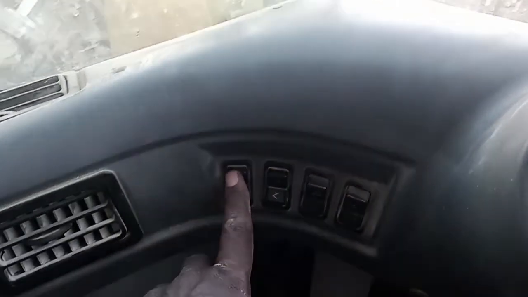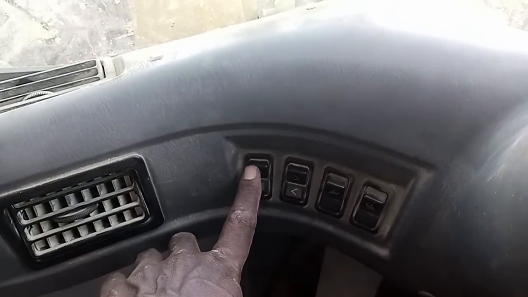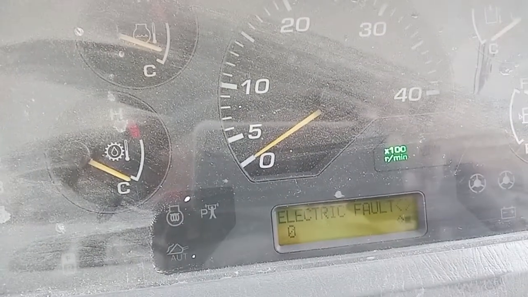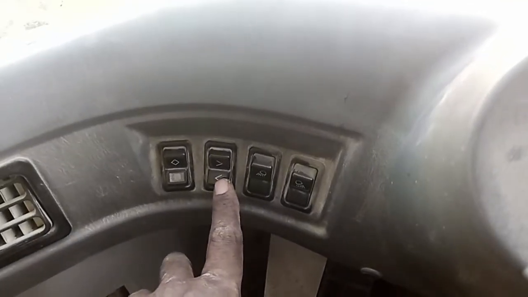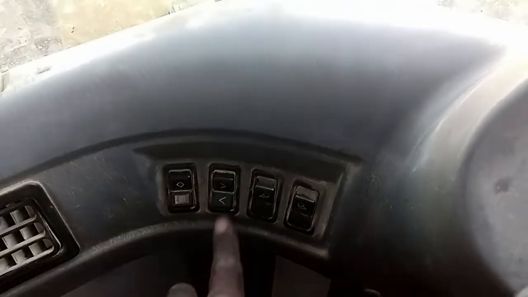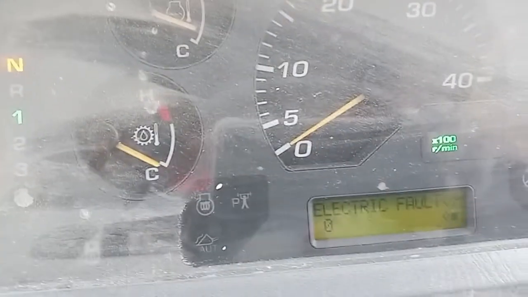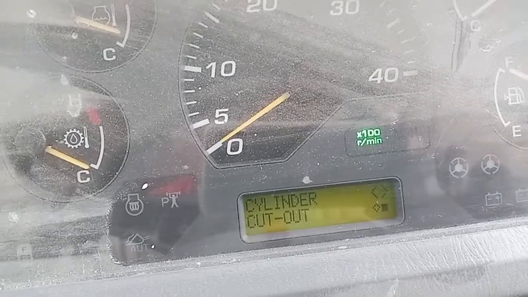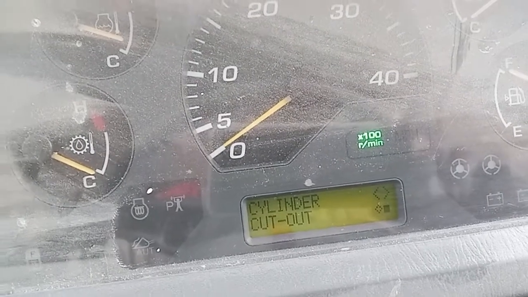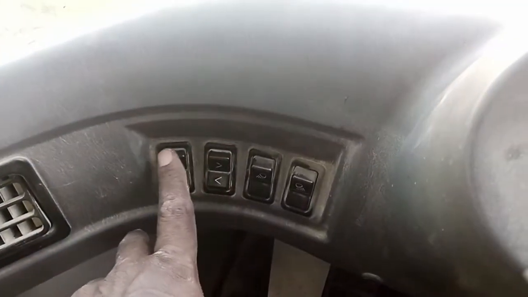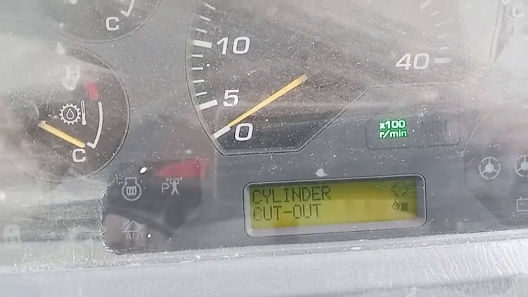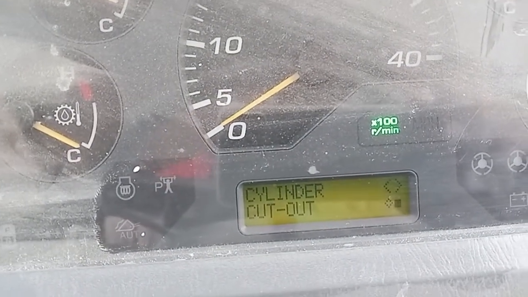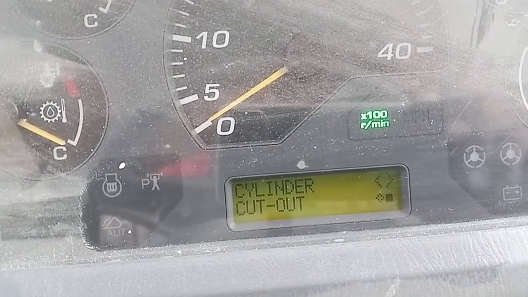I press this button, and then I reach this screen. This is the electrical field, and I press this button, next. So I will reach the cylinder cutout. I reach the cylinder, so by using this button I select it. Now I press the execution button. This is the cutout cylinder test.